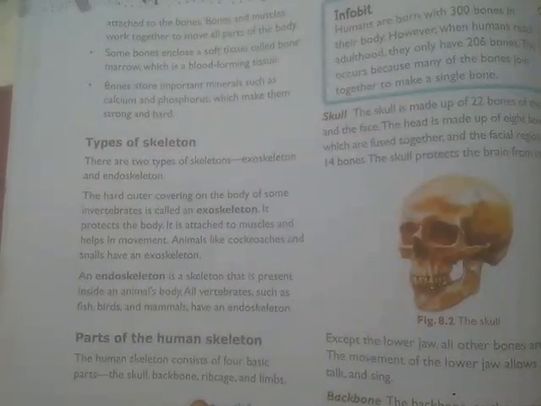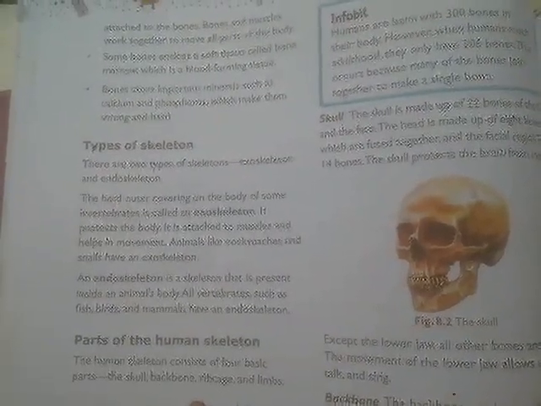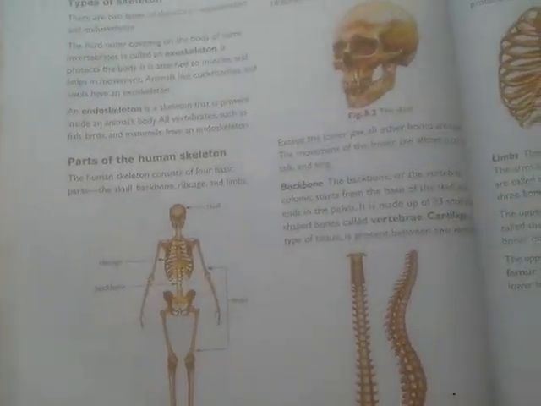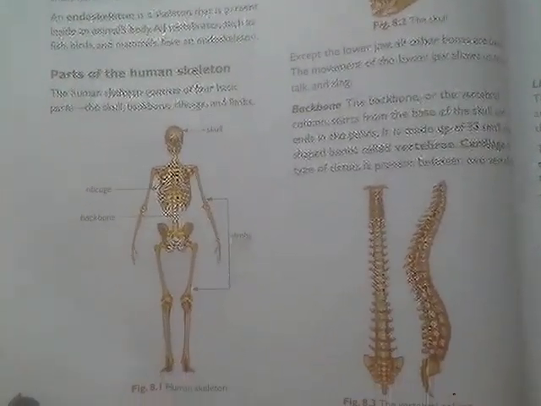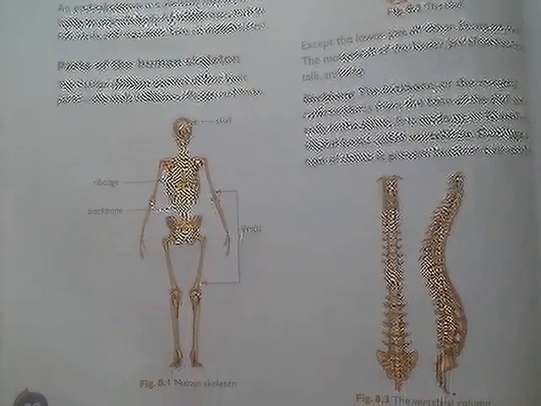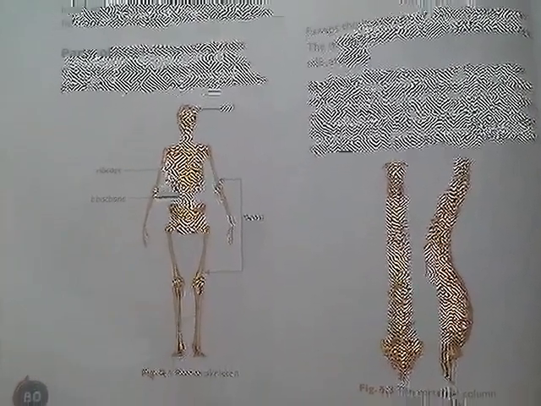Or we also have all the animals, mammals and all, they have an endoskeleton, where the skeletal system is inside the body. Now we are going to see some of the parts of the human skeleton. We have the rib cage, backbone, limbs, and skull. Now first we are going to see the skull.